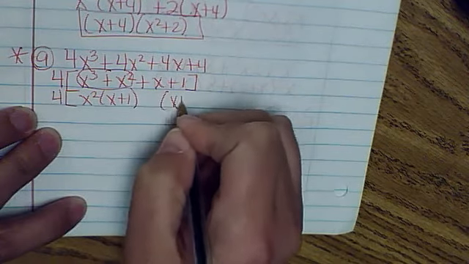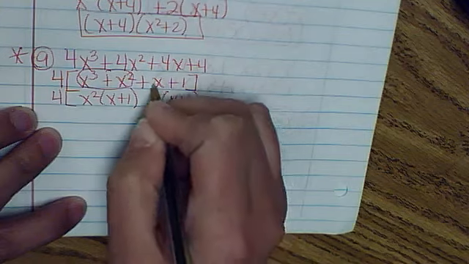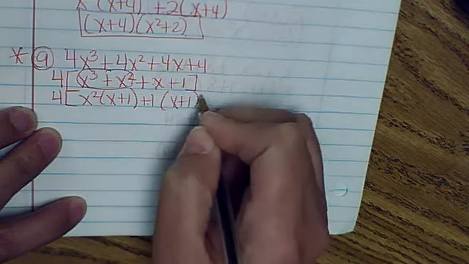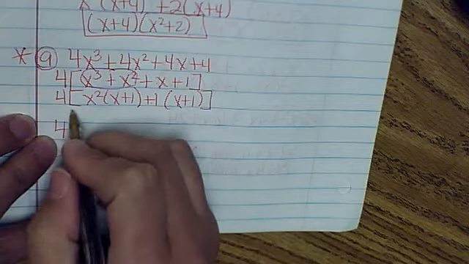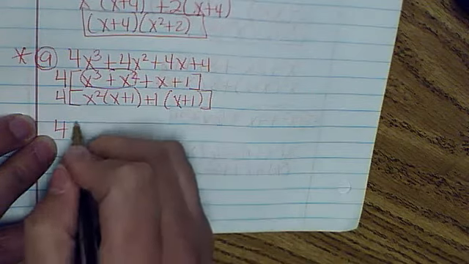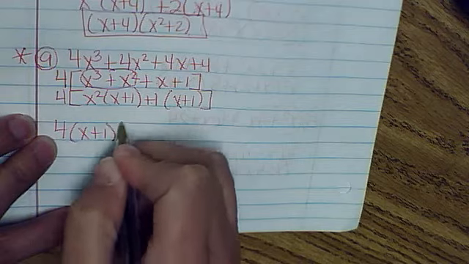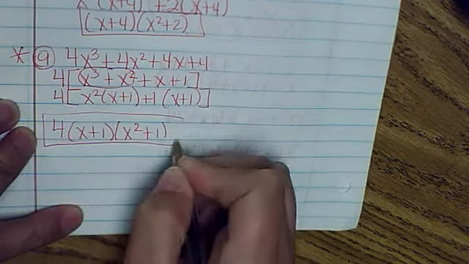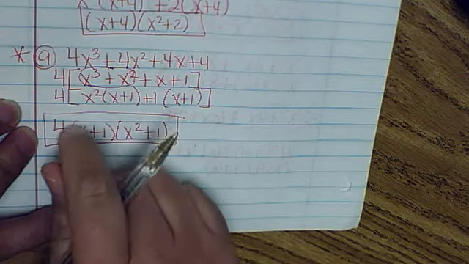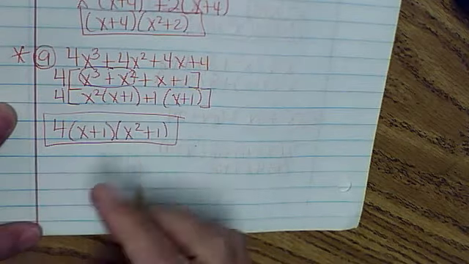So I group the x cubed and the x squared to have x squared (x plus 1). And then x plus 1 over here. And what times x is x? Plus 1. That 4 is still hanging out there, so it's just going to stay there. I pull out my x plus 1 that they both have, and I write down my leftovers, x squared plus 1. And there's my answer. And there is one of those on today's assignment.